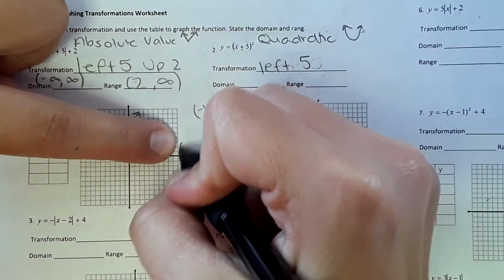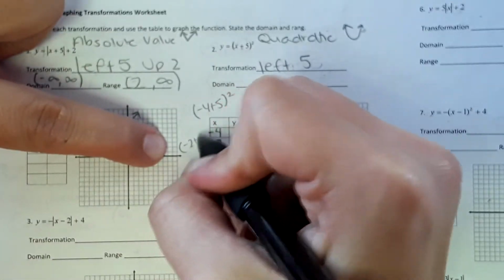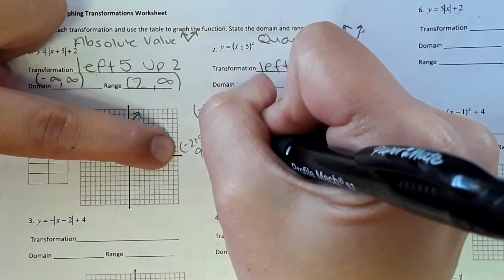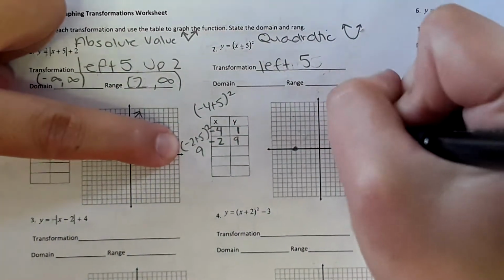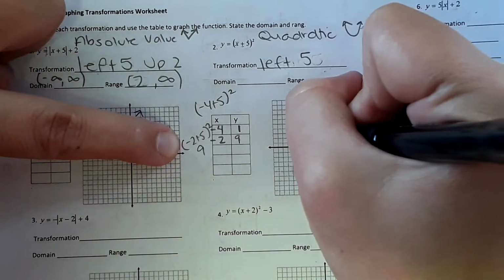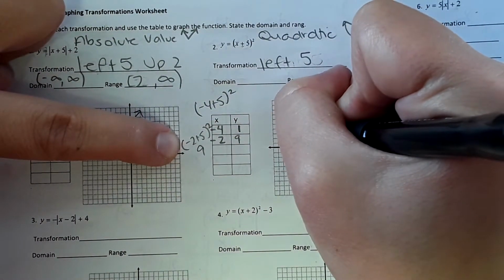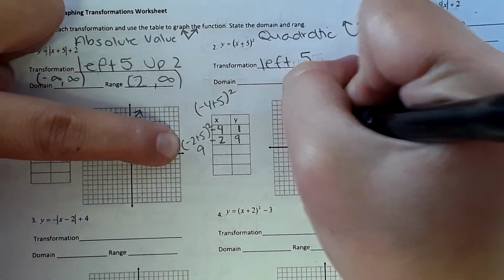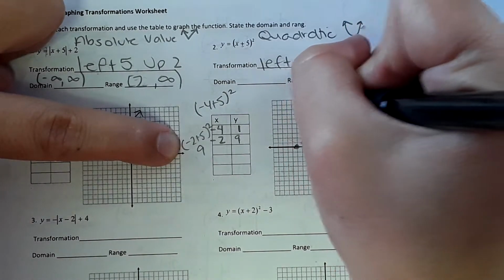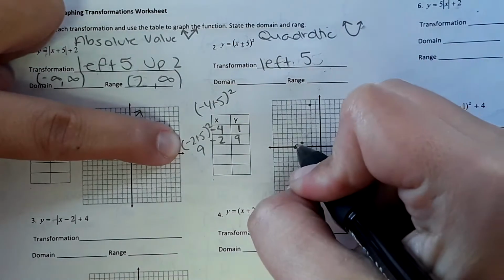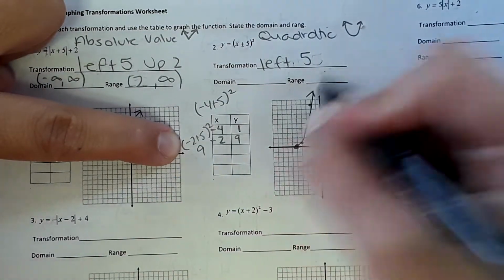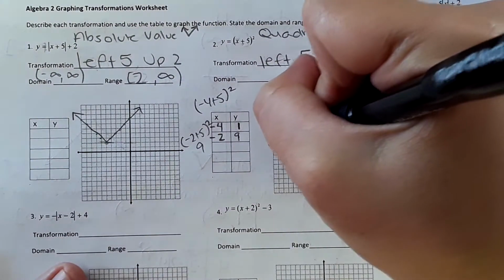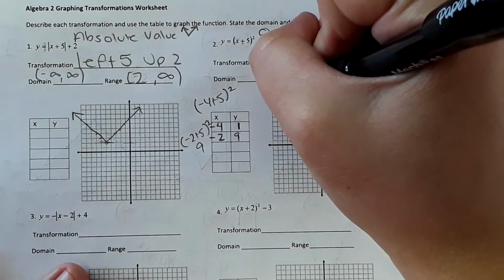And then -2 plus 5 squared, which would be 9. And then I can plot these points, and it goes up like this. And then on the other side, same thing, just plot them the same distance away.